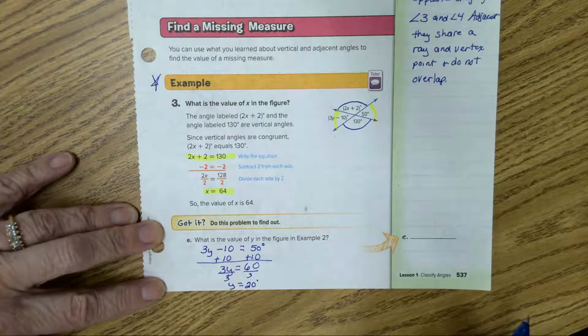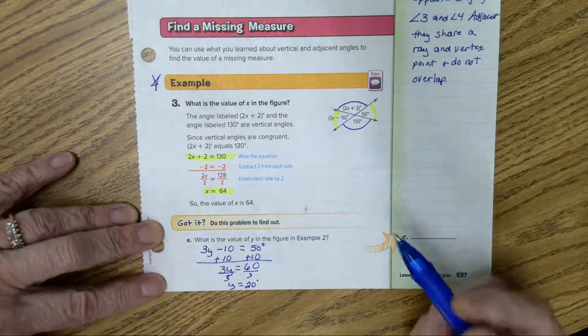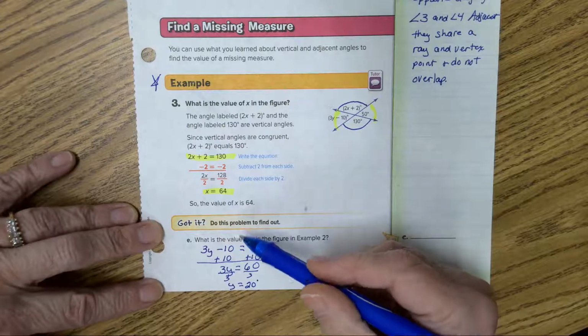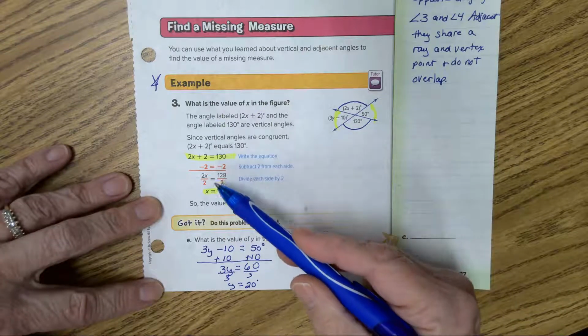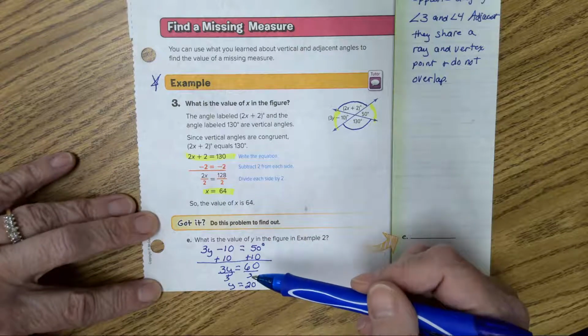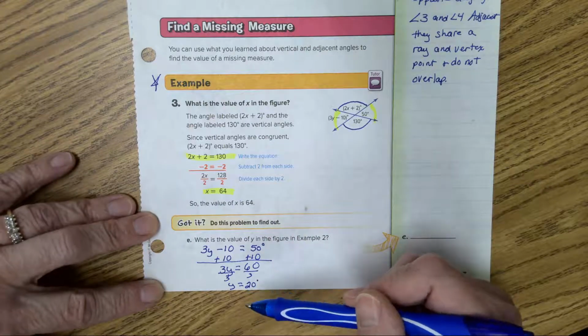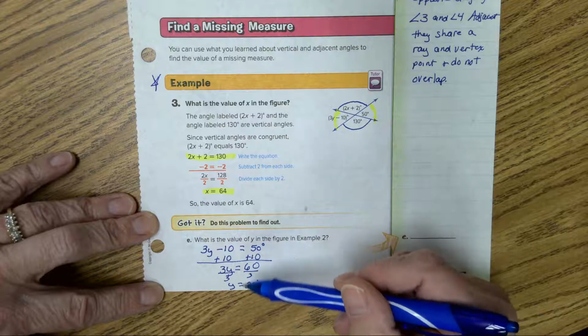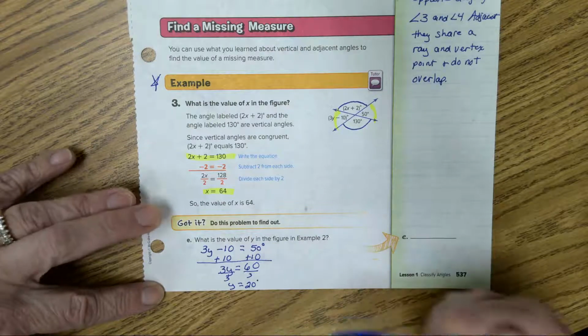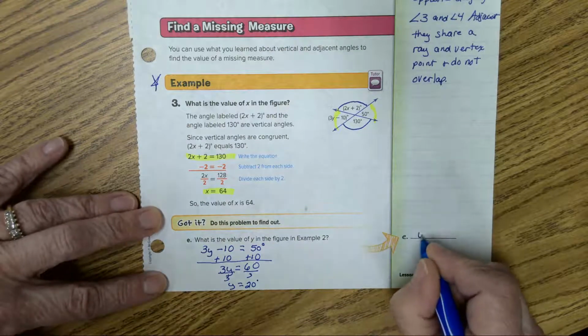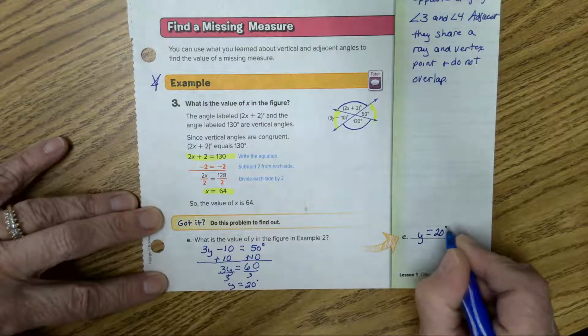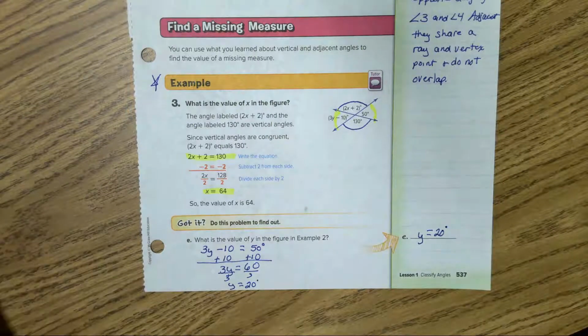Now, kids, I expect you at this point to show your answers like this. They show them to you like this in the example. Therefore, when you do your homework, you're expected to communicate your knowledge by writing an equation and solving it correctly, and by not skipping any steps. 20 degrees. I will be checking this tomorrow to make sure that you are showing your work and following along on the directions. All right, now let's go to example number 4.